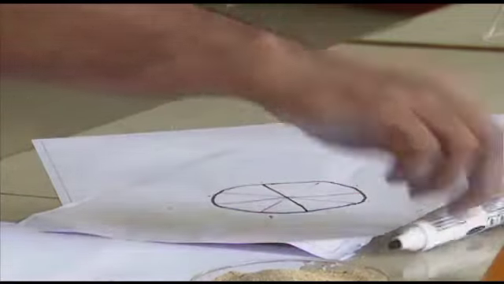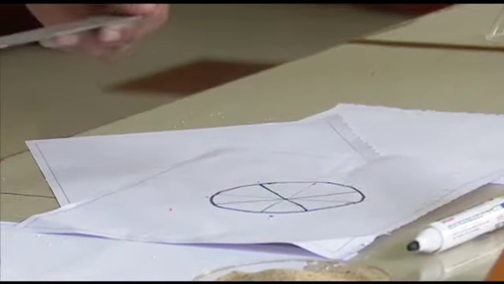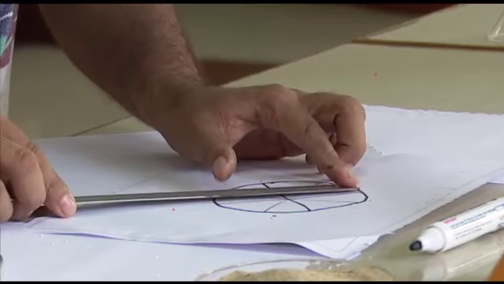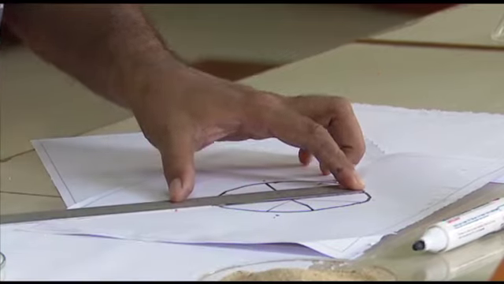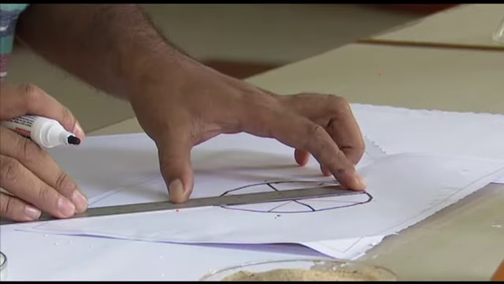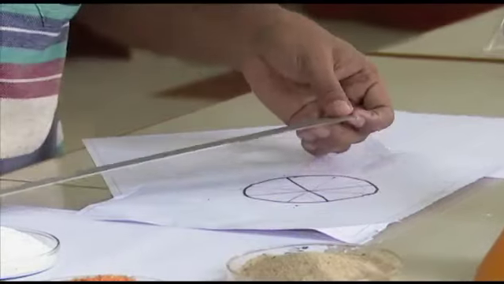So note down the length of the diameter drawn. Note and write here. First one. Take the second one.